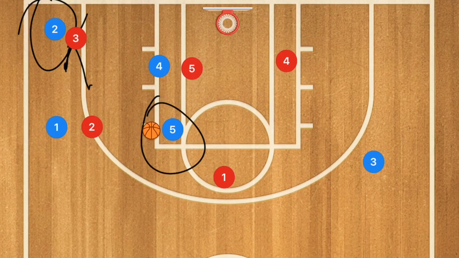As you can see, this is a motion offense. It's a motion overload. And this way we can get ourselves some nice easy baskets. By feeding the high post, we have many options that are open to us.